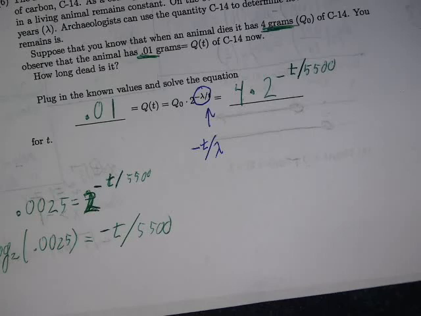What would you like to do next? Multiply by the thing you need to multiply by to get t on its own? Negative 5500, yeah. Maybe I'll interject. How many people at this point would be tempted to replace log base 2 of 0.0025 with a decimal by using the machine?